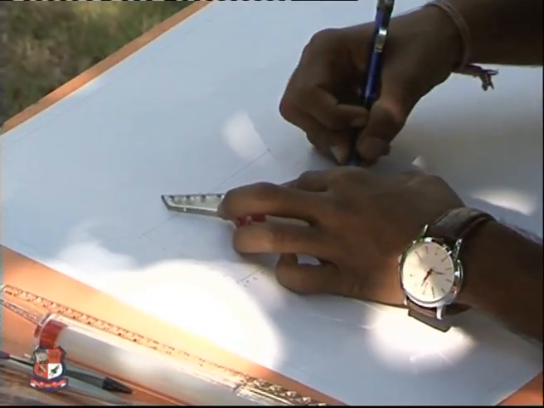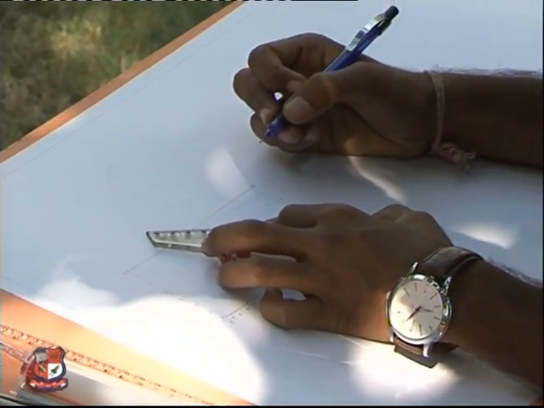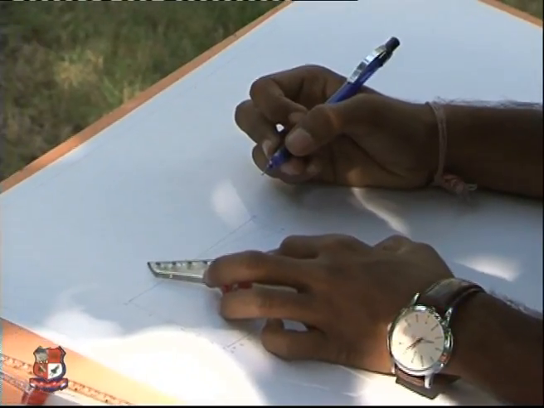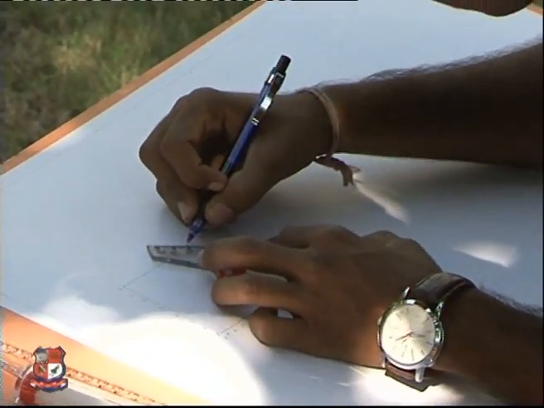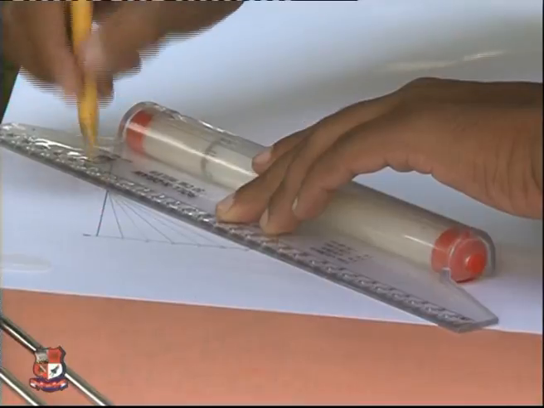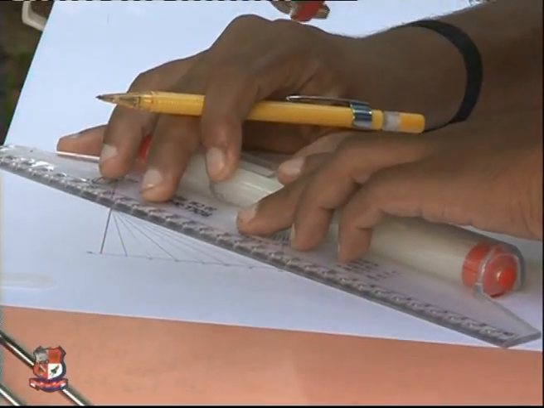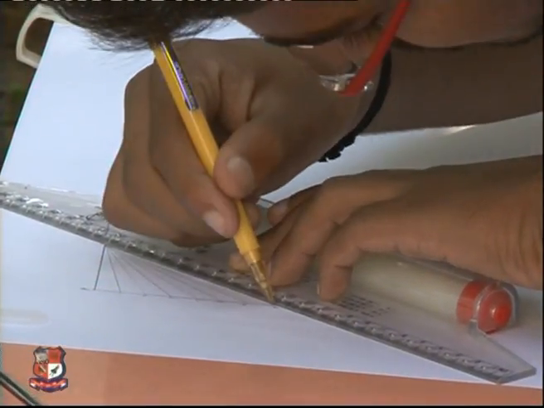Now draw a line connecting C and 1, and then C and 2, C and 3, C and 4, C and 5, C and 6, and then like this, which is being shown on the screen, C to 1, 2, 3, 4, 5, 6, 7, and similarly on the other side, just connect them all.